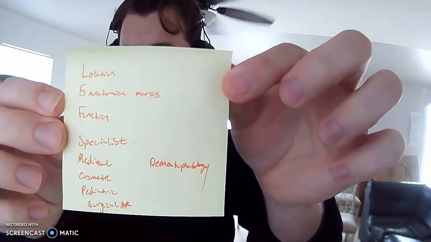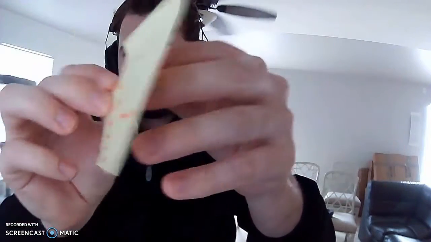Here's my note card. Nothing on the back. So we had to pick a system and talk about specialists regarding that system. I chose the integumentary system, so I'm going to be talking about the skin and its appendages and the specialists pertaining to that. Okay, so first, let's just talk about the skin.